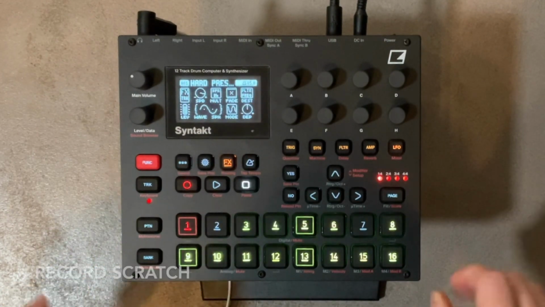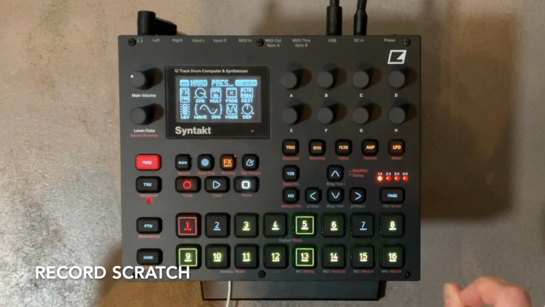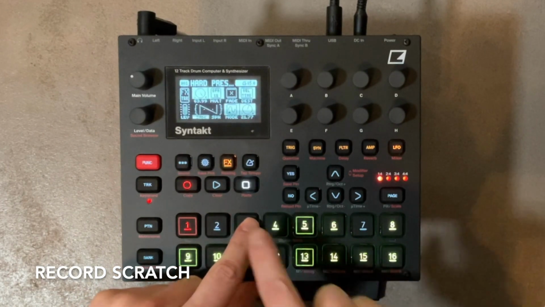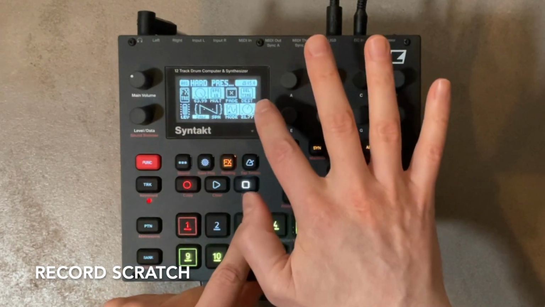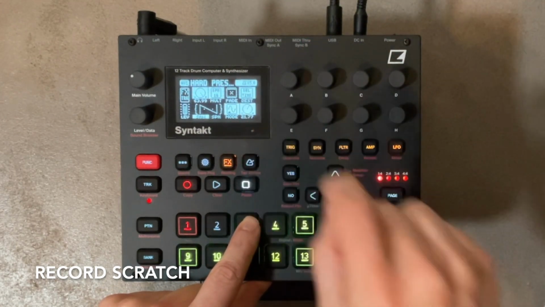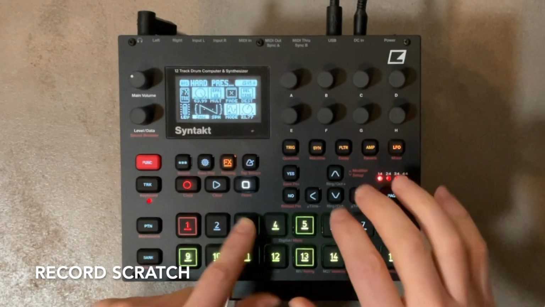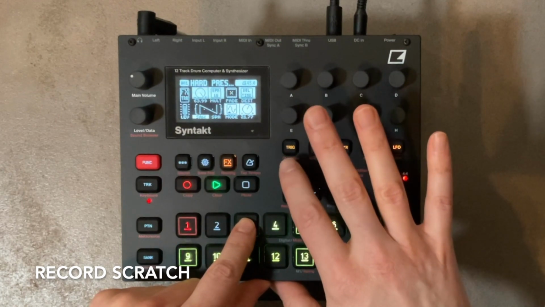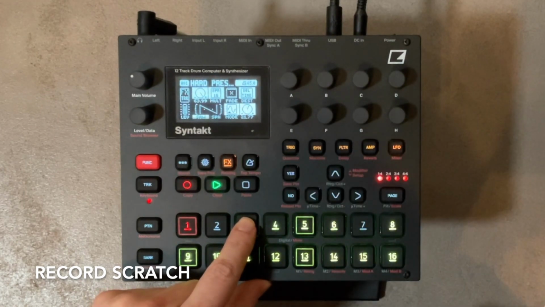And it's not a record without record scratching. So for these 4 triggers, what I've done is added a delay time modulation that gives a little bit of a record scratch.